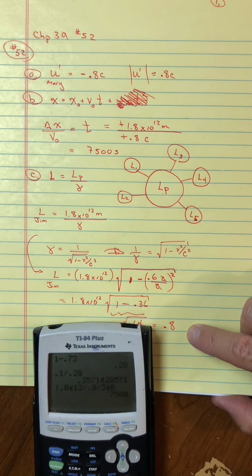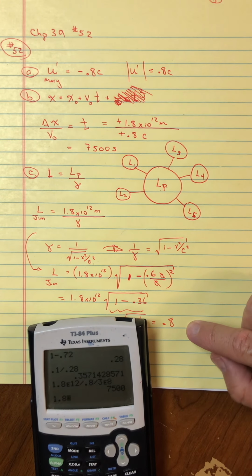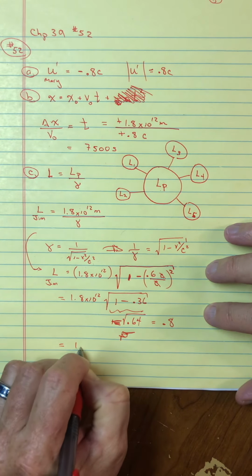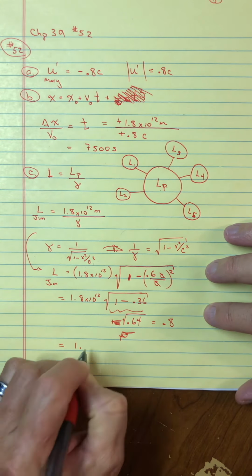So it would be 1.8 times 0.8. And so that would make a distance of 1.44. So that's 80% of that. And then let me not forget the times 10 to the 12th meters. So there is the distance between them as seen by Jim.